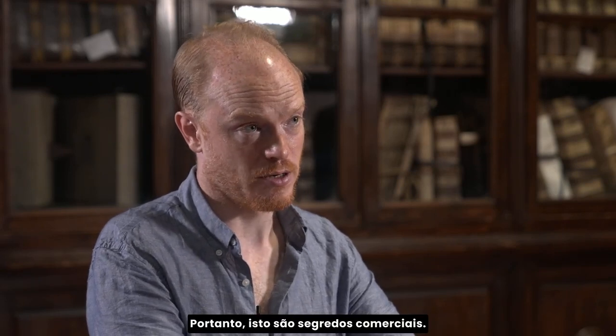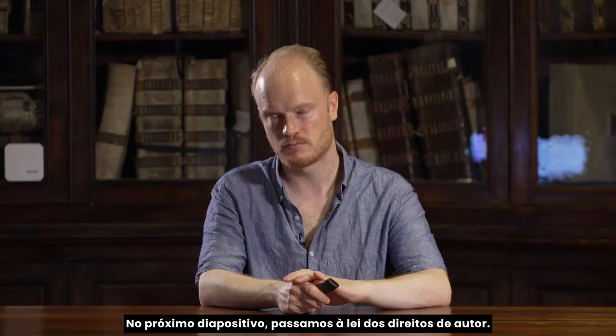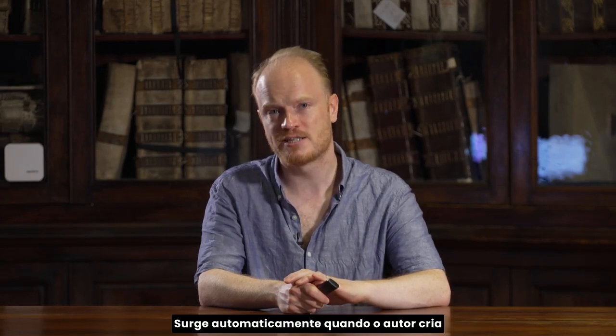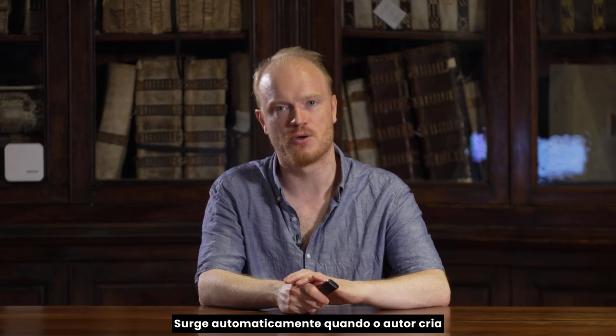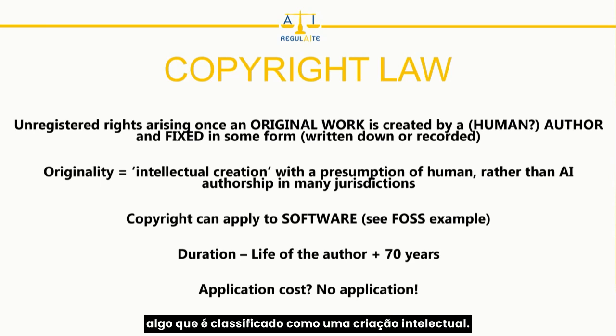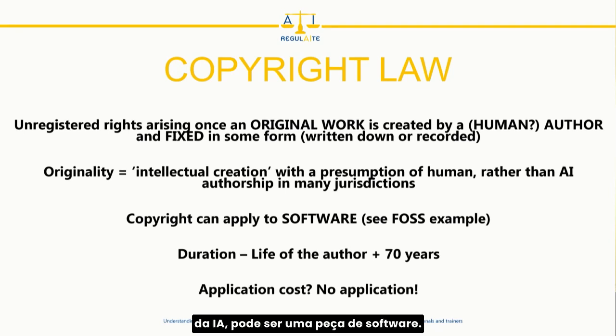So that's trade secrets. We now move on in our next slide to copyright law. This is also, believe it or not, an unregistered right. It arises automatically once the author has created something which is classed as an intellectual creation. In other words, something original. It could be a piece of writing, it could be a piece of music, or in the case of AI, it may be a piece of software.